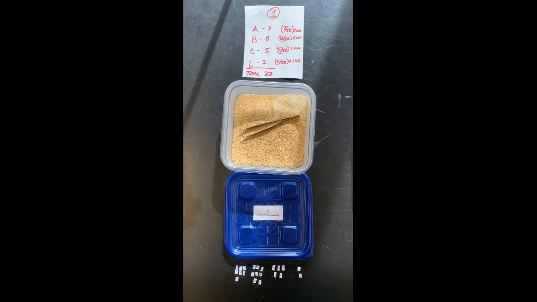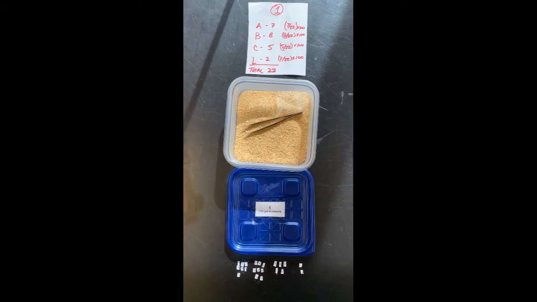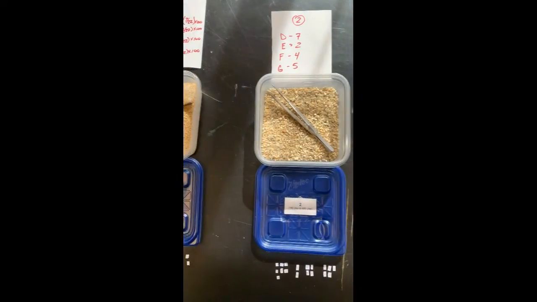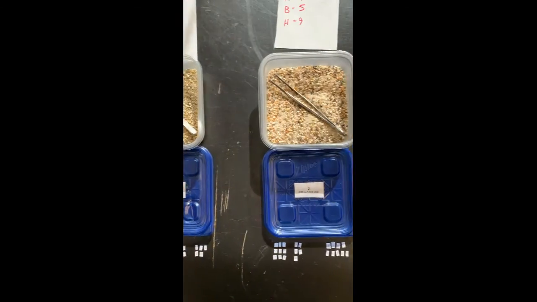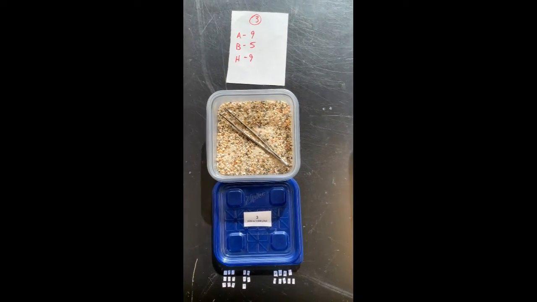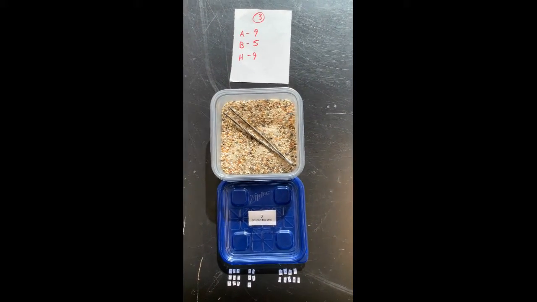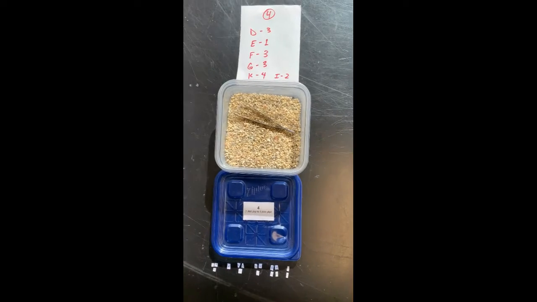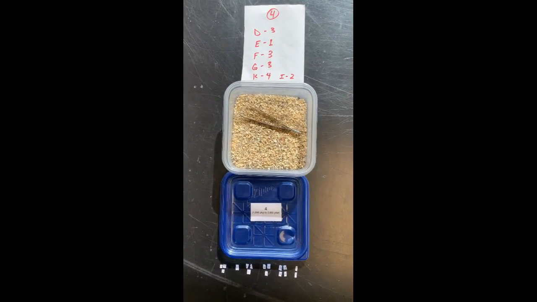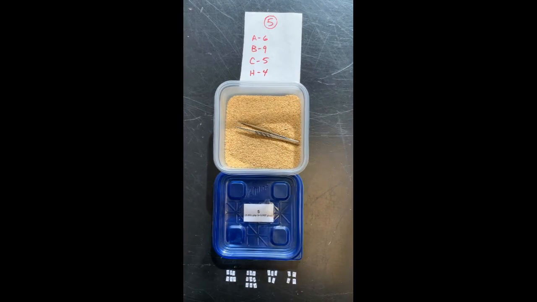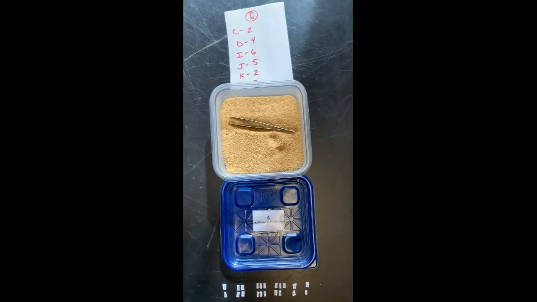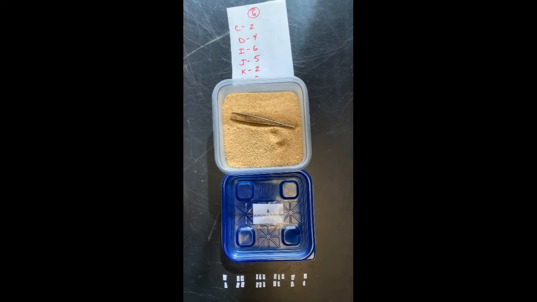Okay, so here's my data for layer 1. Layer 2, layer 3, layer 4, layer 5, and layer 6.